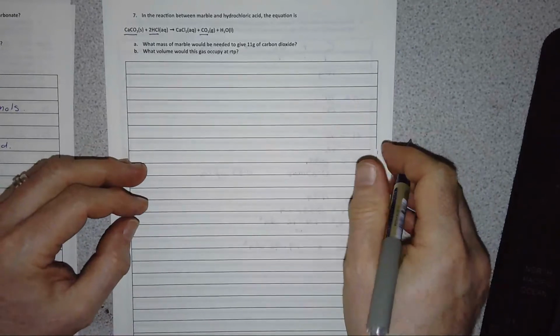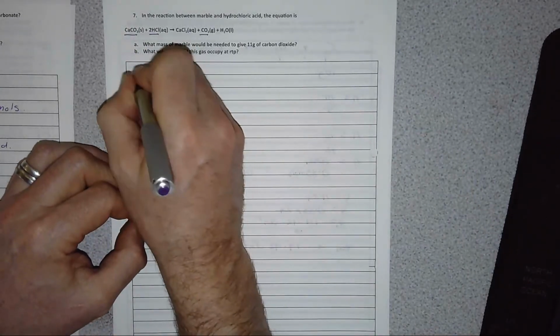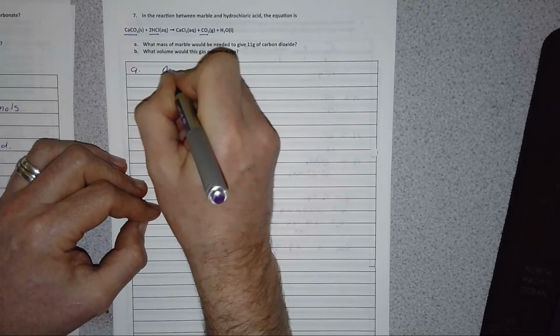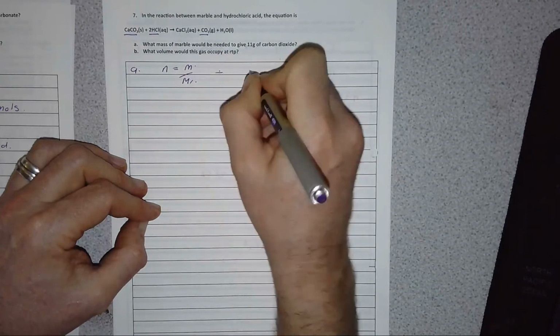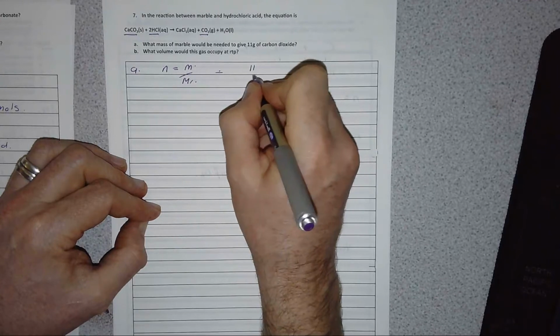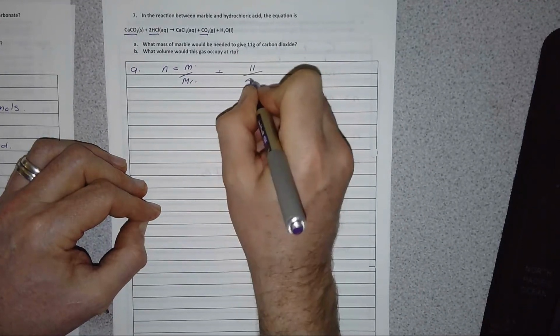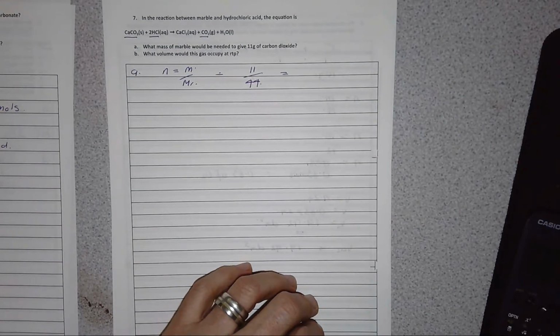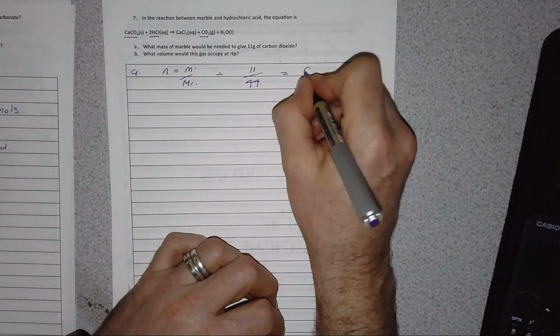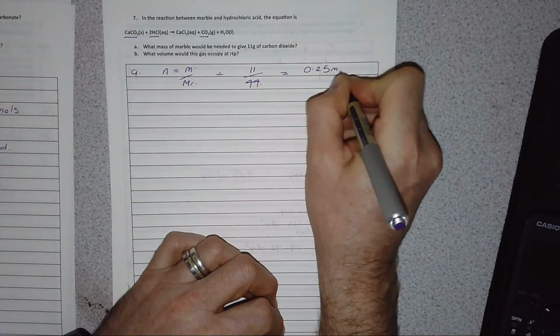So part A, the number of moles is the mass over the MR. So we have 11 grams of carbon dioxide, divided by 44 because the MR for carbon dioxide is 44. So we have 0.25 moles of CO2.